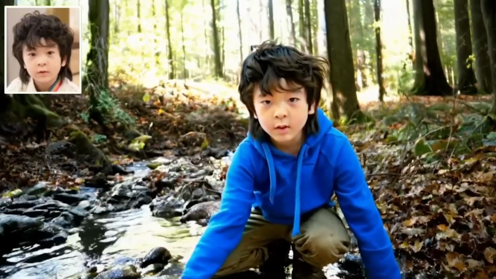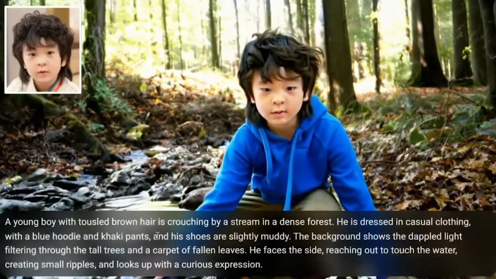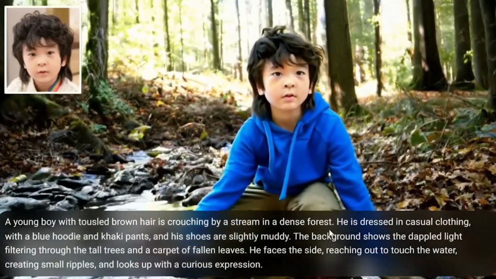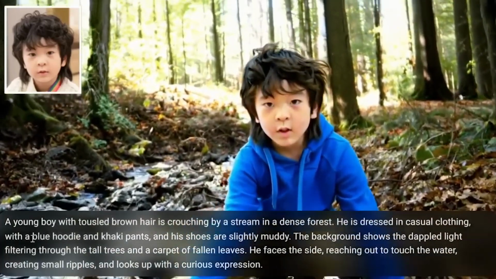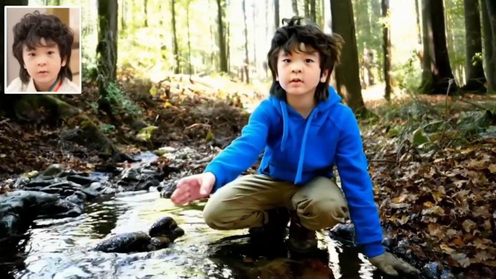Here are some more examples. At the top left is the reference character, and then here's the text prompt. A young boy crouching by a stream in a dense forest. He's dressed in a blue hoodie and khaki pants, etc., etc. Now notice the boy looks exactly like the reference photo. This is insanely accurate. Here's another example.